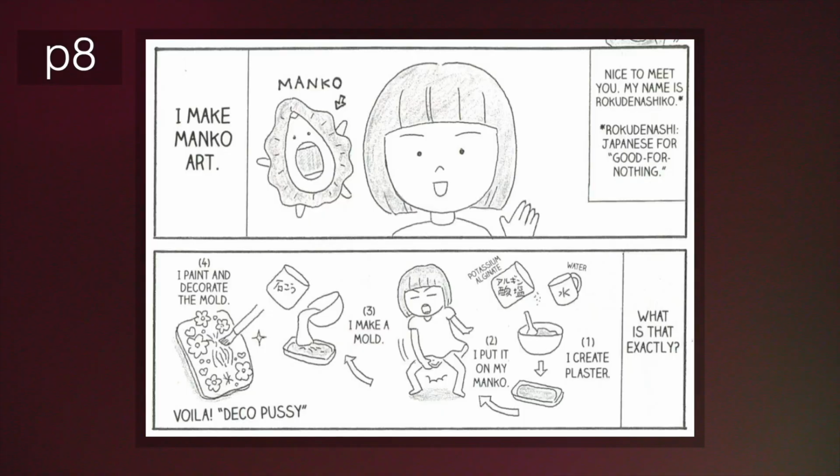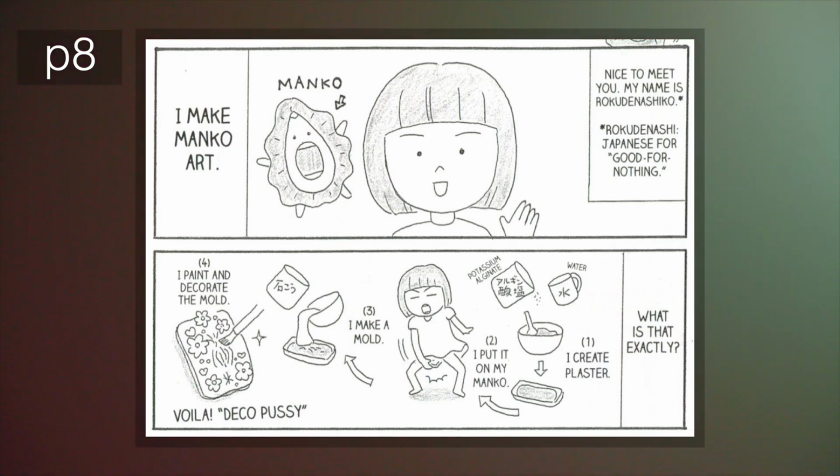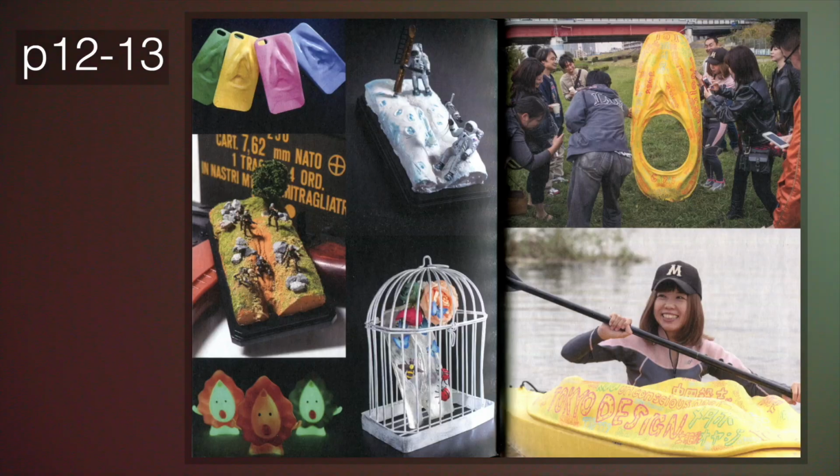Well, let's start by just explaining the plot, how the story develops, because I always think that that's the easiest way to go. First, we begin with the artist, Rokudenashiko, and she creates manko art. What is manko art? Manko being a Japanese euphemism for pussy, right? And that is the pussy of the title. So throughout this video, I'll use the word manko as a translation for vagina, pussy, or however you take it, yes? She creates this manko art and she gives various examples, including phone covers, things like that.